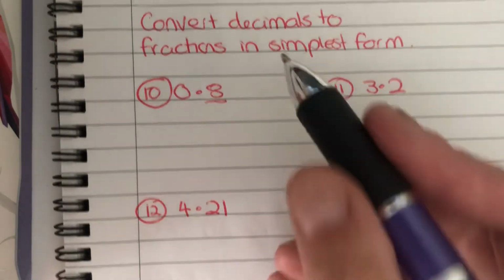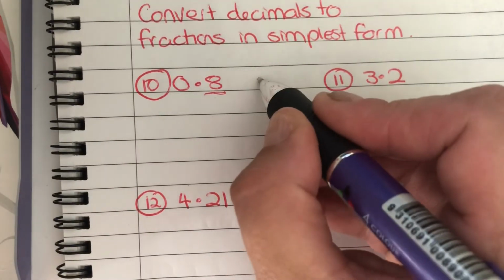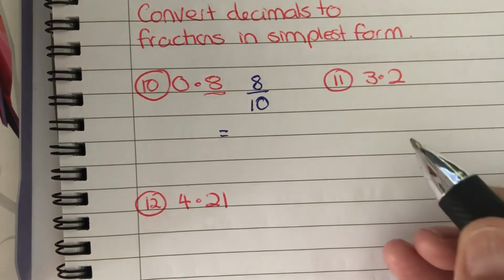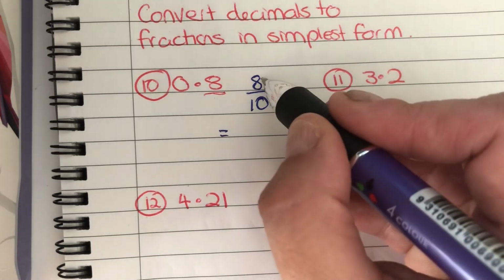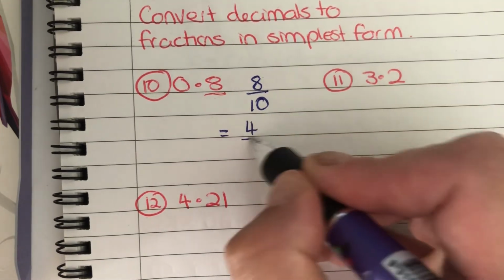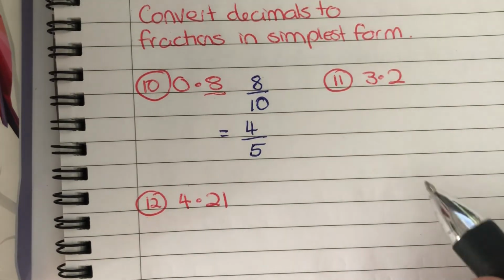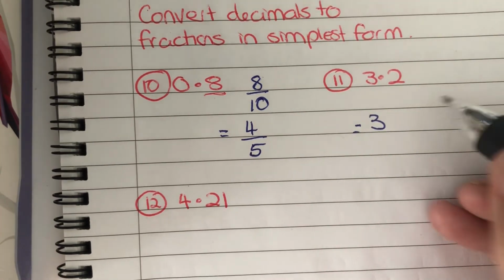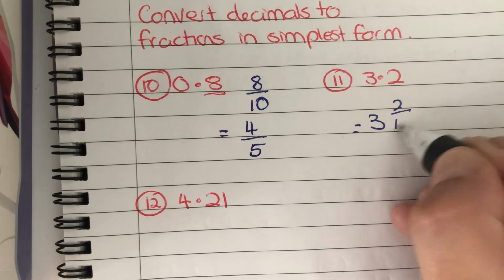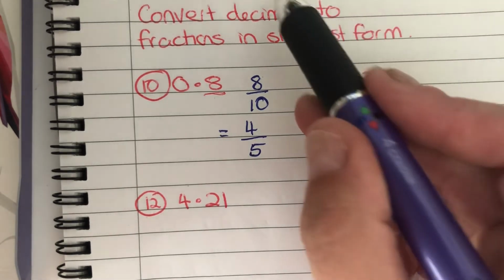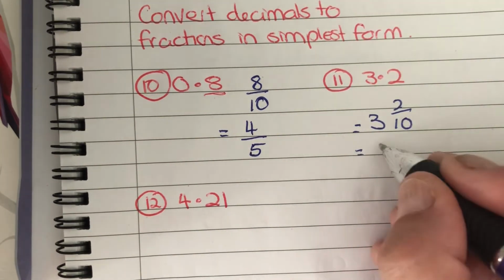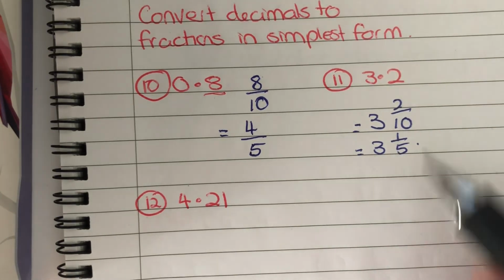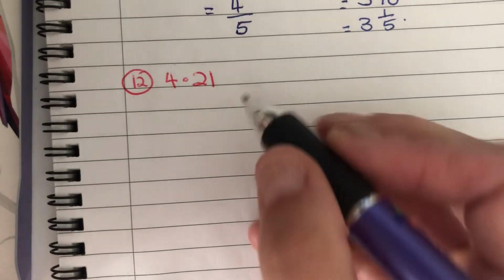Okay, so this one is going to be 8 over 10 and we want to keep them in a fraction because that's what we're doing, but it has to be simplest form. So we're going to halve both of these and we're going to get 4/5. Now this one we've got 3, so we just put that down as a whole number. And this is 2 tenths because it's just 1 decimal place across. So this will be 3 and 1/5. Halve them both.